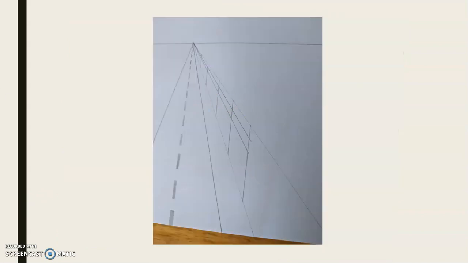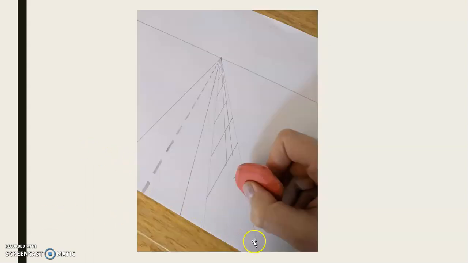So there's a bit of a close up there to see the fence here. Again, you could just change that into telephone wires if you just added another line here to show like it was two-sided. Now what you need to do is you need to rub out these guidelines here so that you're just left with a fence. And then you'll be left with your road, your fence and your house.